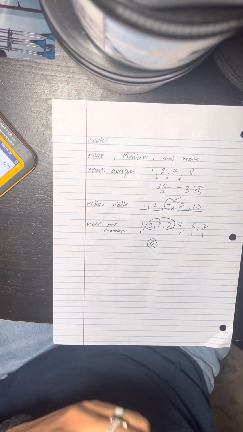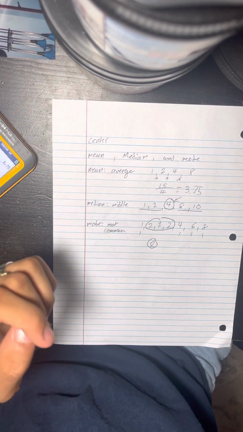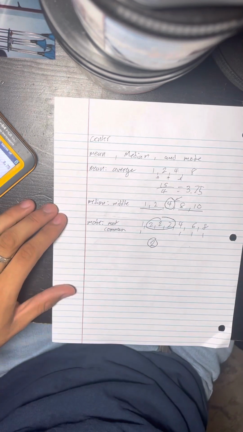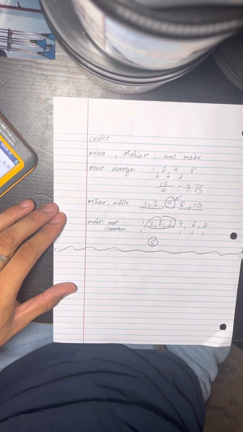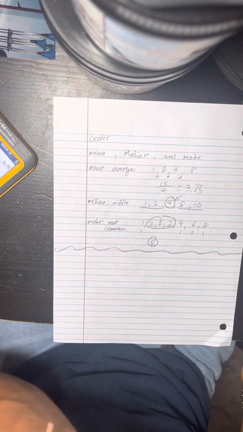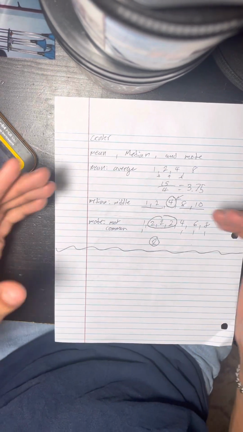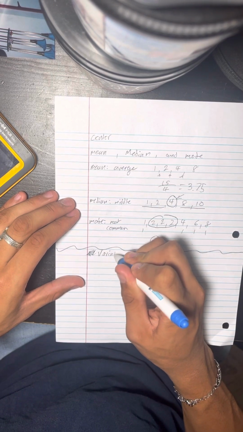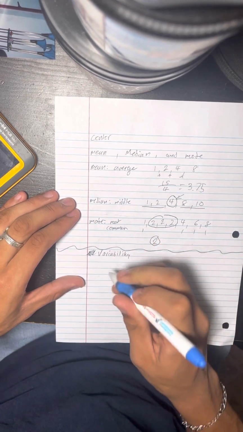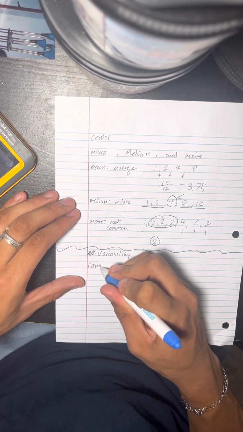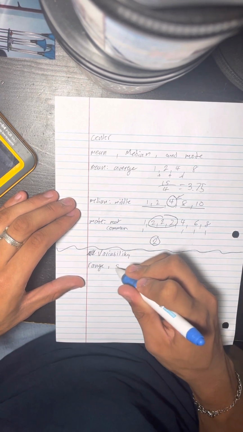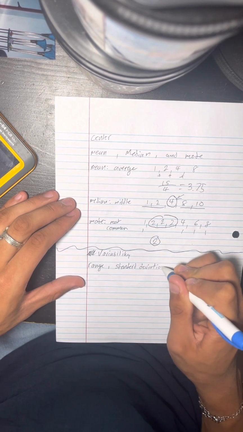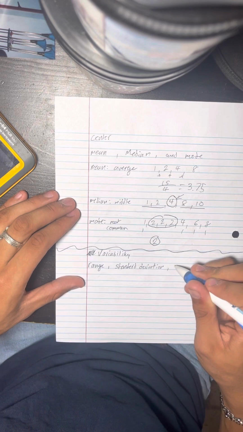And then next we're going to be going over variability. Similar to center, there are a few different ways to determine variability. You have your range, your standard deviation, and your IQR.